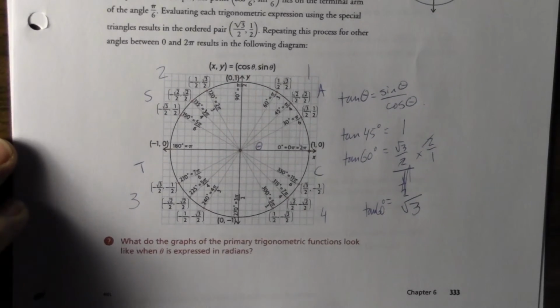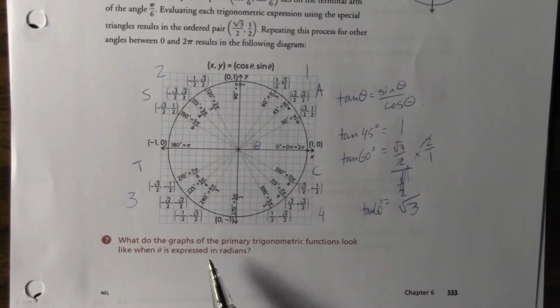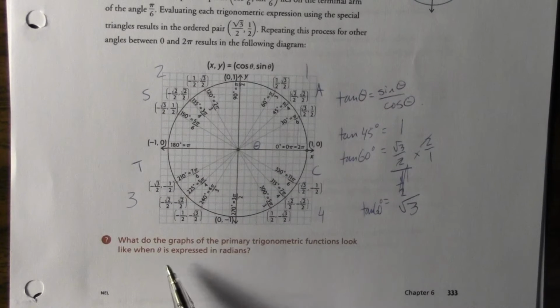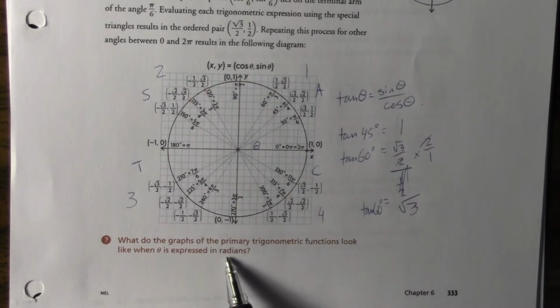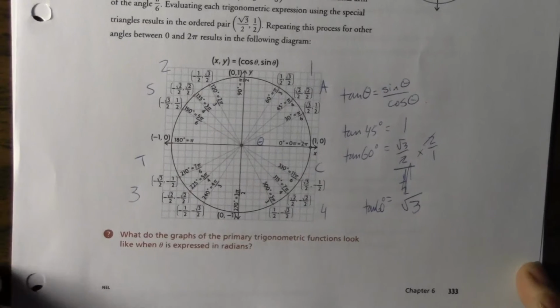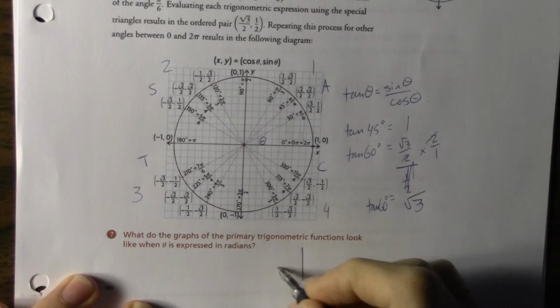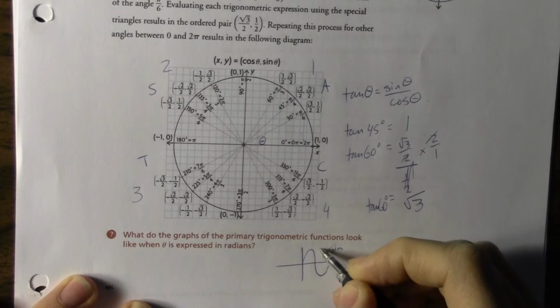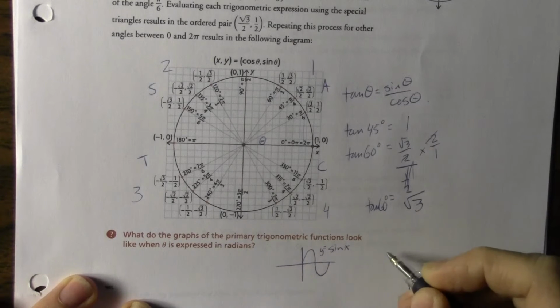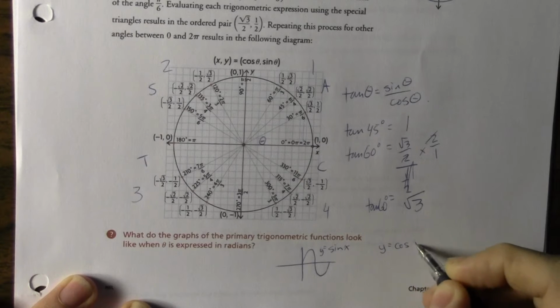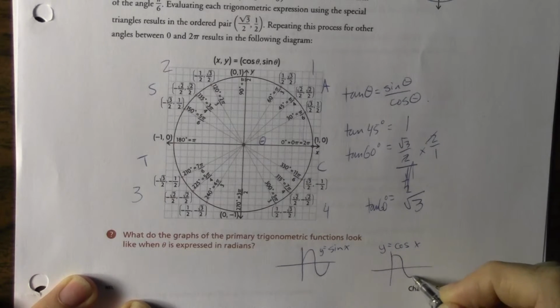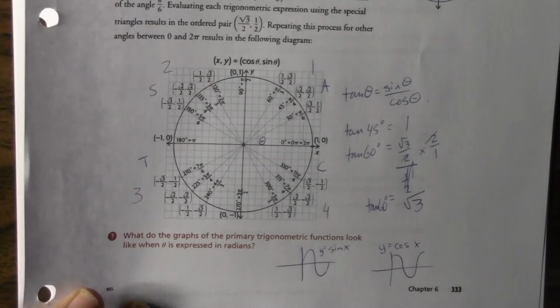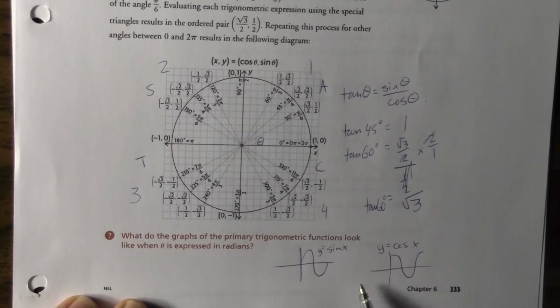Tell us tomorrow. Okay. So what do the graphs of the primary trigonometric functions look like when theta is expressed in radians? We should have an idea already about this, right? As a review, you guys know this much, right? This is y equals sine x, y equals cos x looks like this. This should be big time review for you guys.